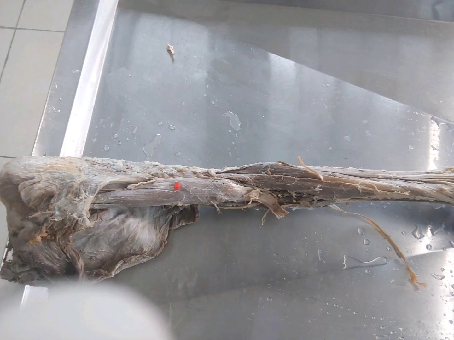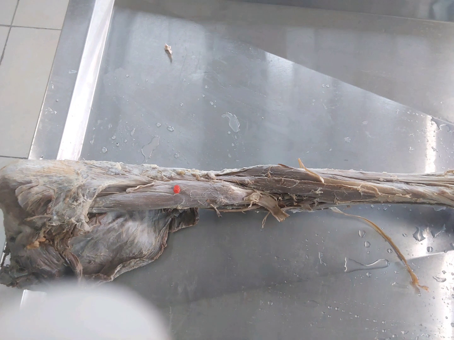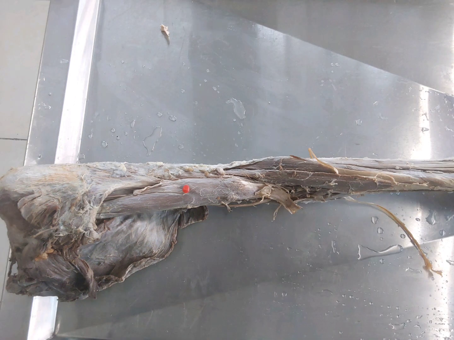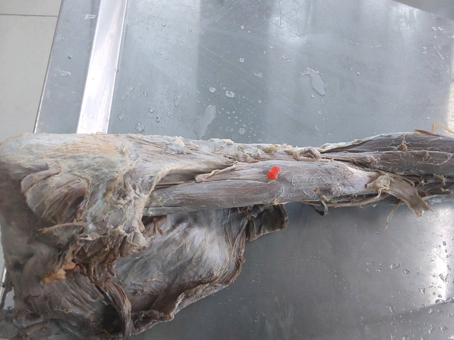The next question, identify the pinned structure, give its insertion and nerve supply. The pinned structure is biceps brachii muscle, and the muscle is inserted onto the posterior smooth part of radial tuberosity and is supplied by musculocutaneous nerve.